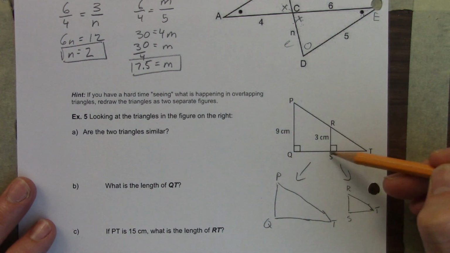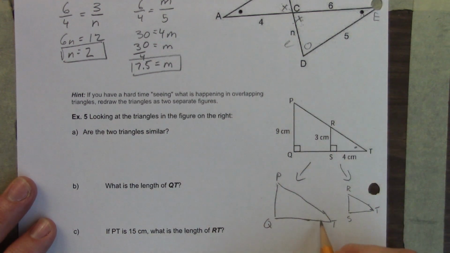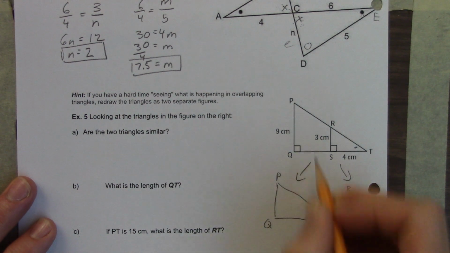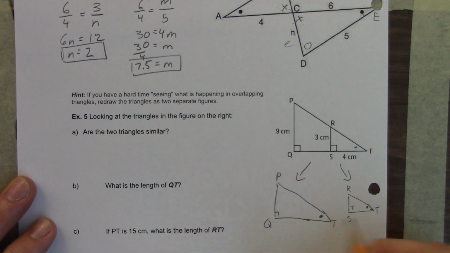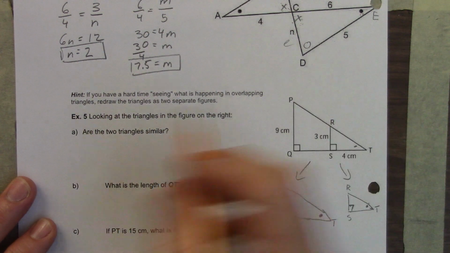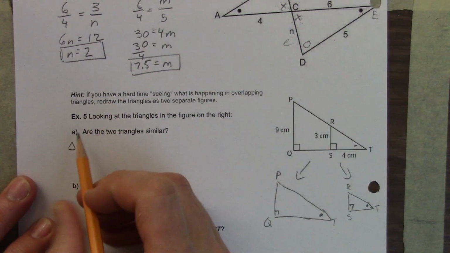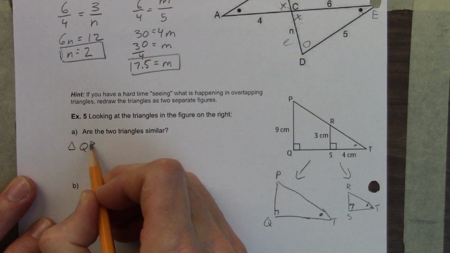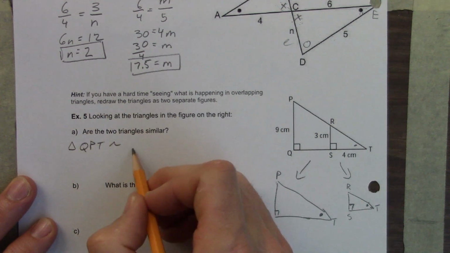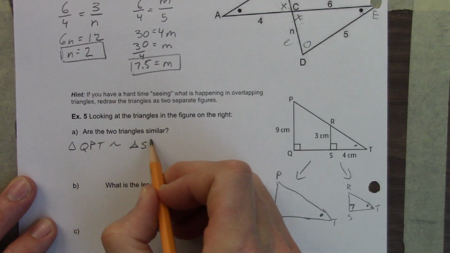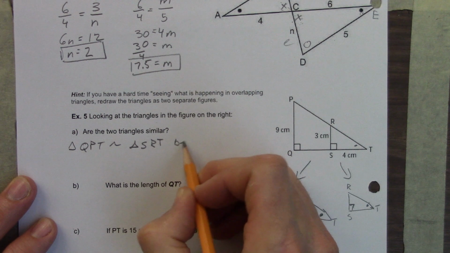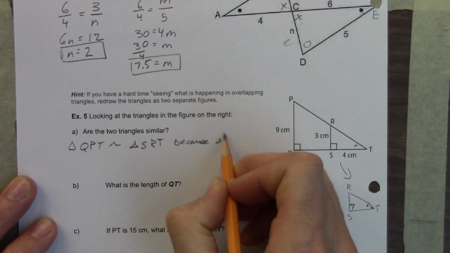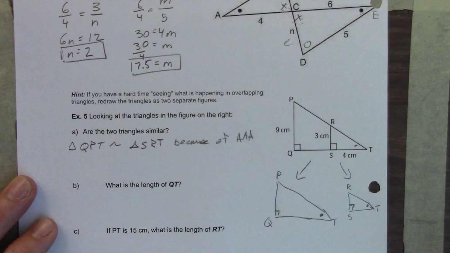We know because of angle, angle, angle, right? T is the same angle. And S and Q are 90-degree angles. So right off the bat, we can say that triangle QPT is similar to triangle SRT because of angle, angle, angle.